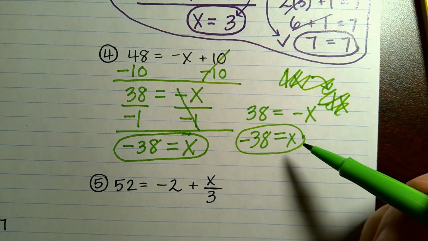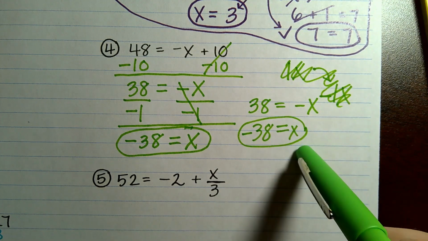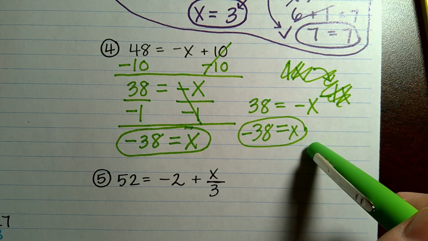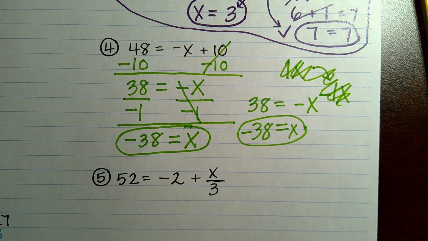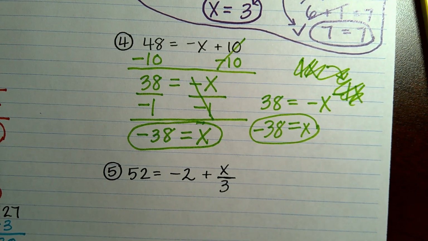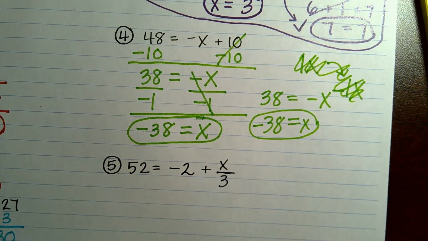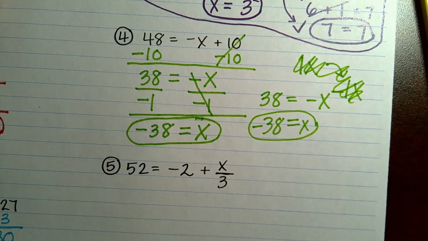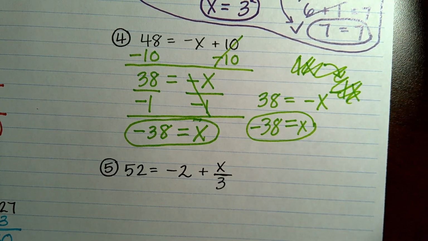Okay. Any questions about number 4? Yes. Prove it. Yes, let's prove this one. I'm going to do this on a separate sheet so I have plenty of room.